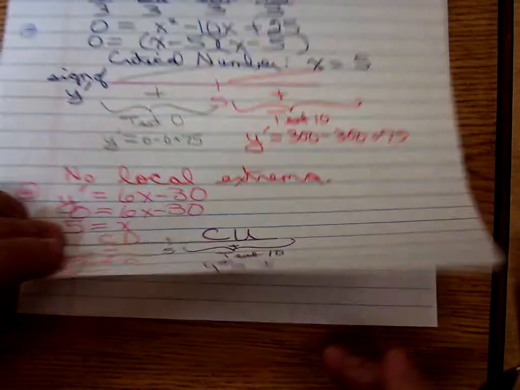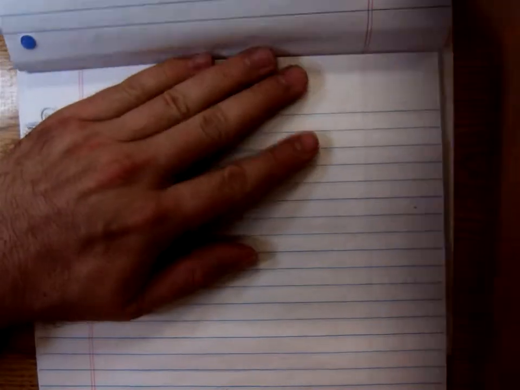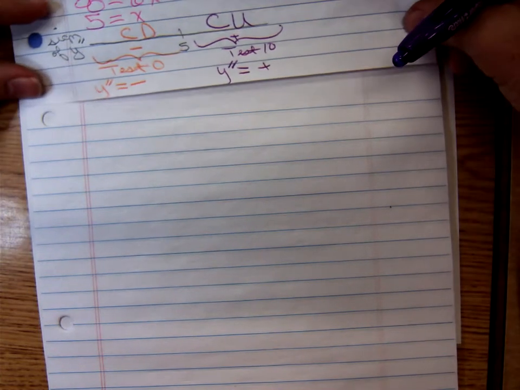So I'm going to have to come over here, the next page. Okay, so you know what I'm going to have to do? I'm going to have to tear this out. So invariably I'll drop it and then not be able to find it.